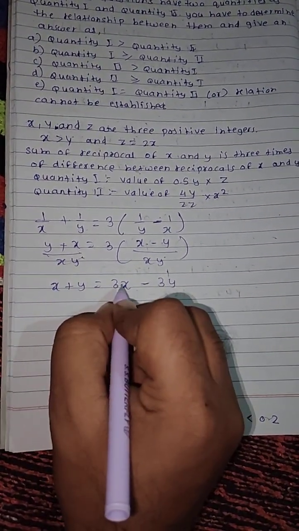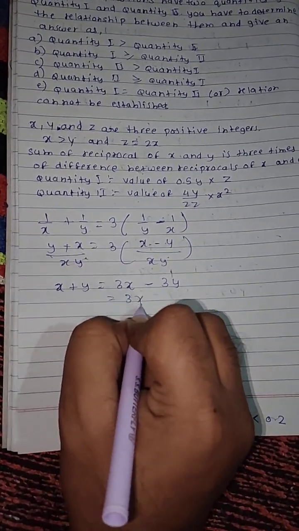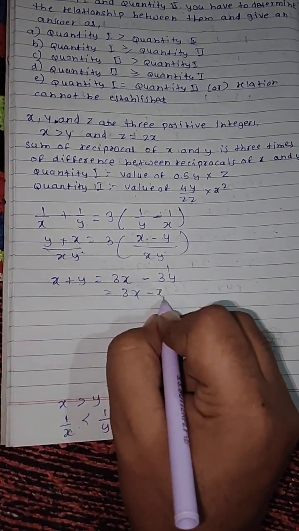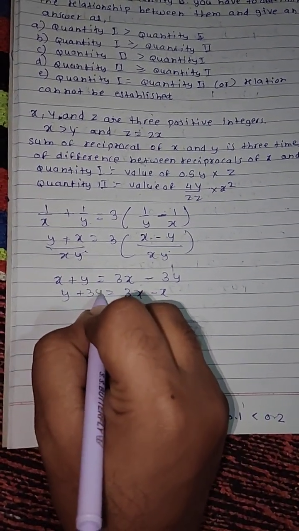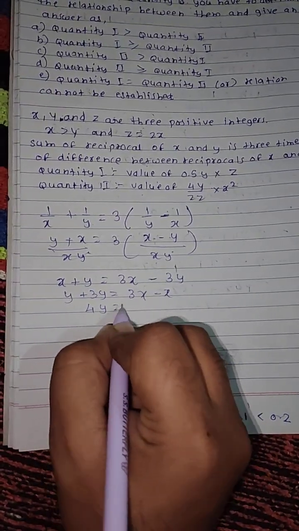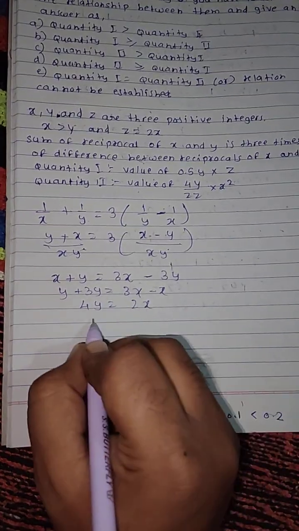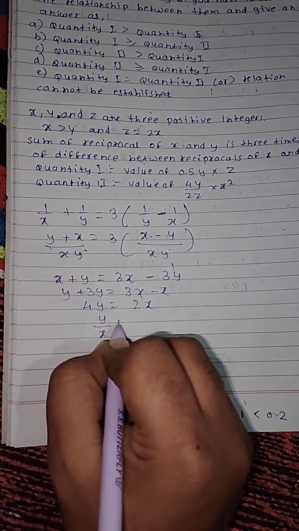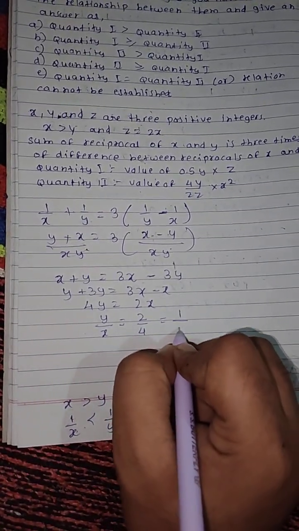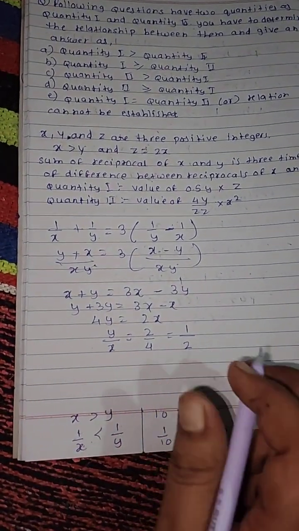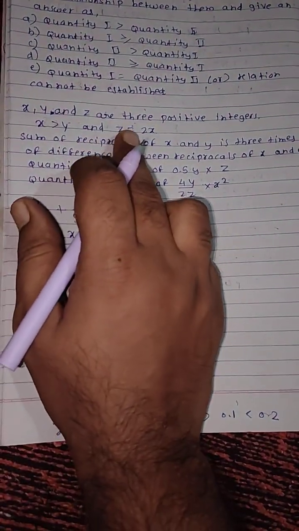Here we will take x on one side and y on the other. 3x here, so moving x across gives minus x, and minus 3y becomes plus 3y. So 4y equals 2x, since 3 minus 1 is 2. So y by x is 2 by 4, which is 1 by 2. So y by x is 1 by 2. One more thing they have given: z equals 2x.